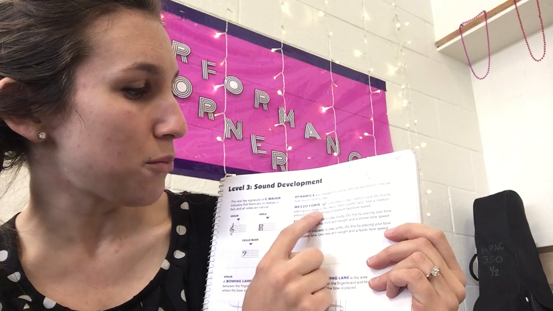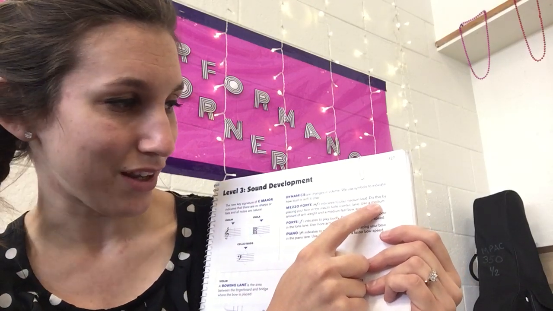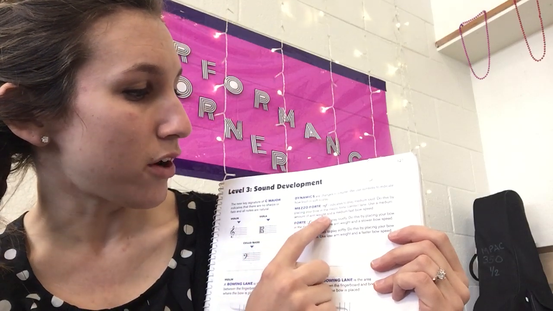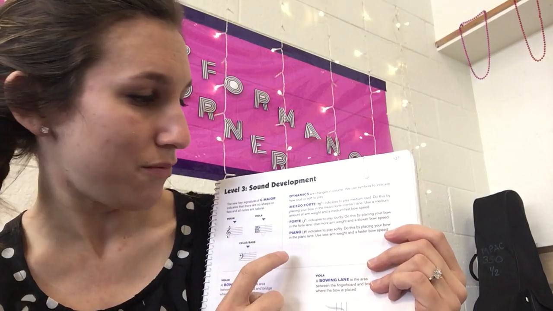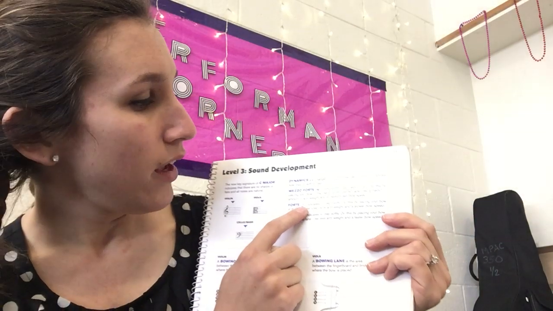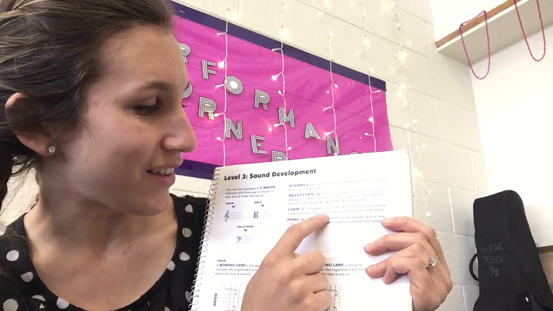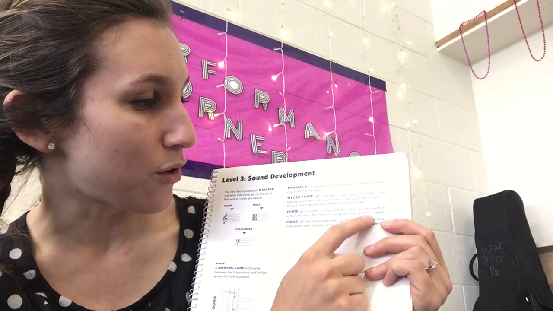Do this by placing your bow in the mezzo forte center lane. We'll talk about the bowing lanes in another minute here. Use a medium amount of arm weight and a medium fast bow speed. Forte, that F symbol right there, indicates to play loudly. Do this by placing your bow in the forte lane. Use more arm weight and a slower bow speed.